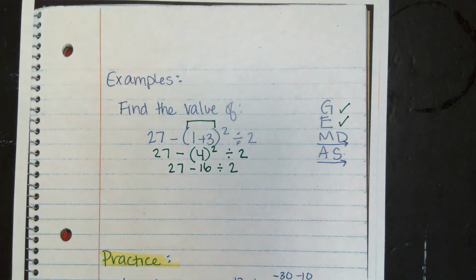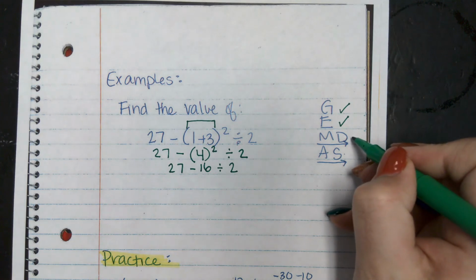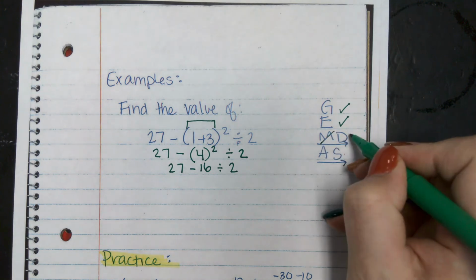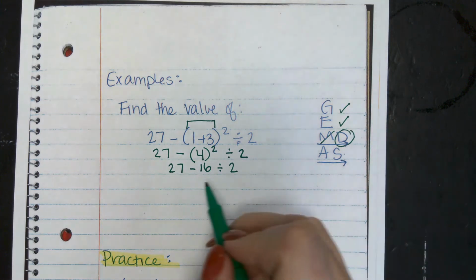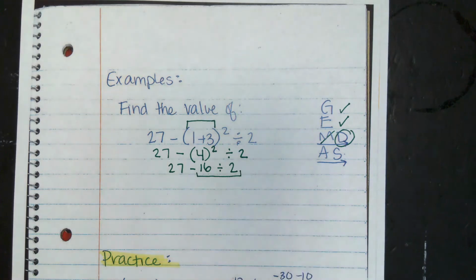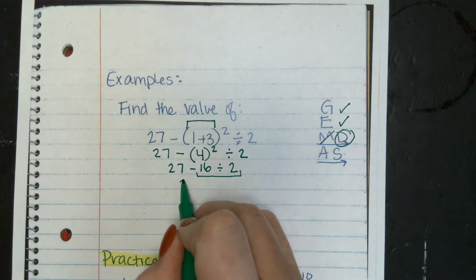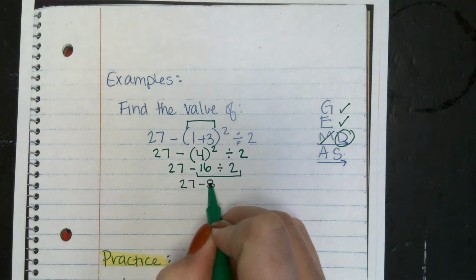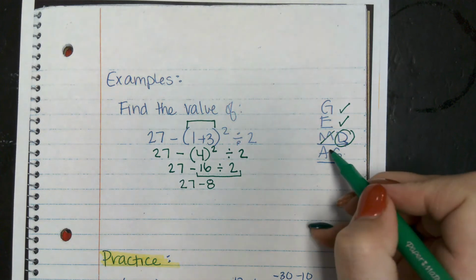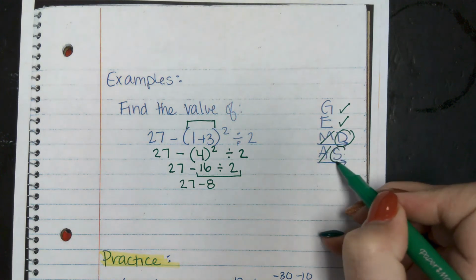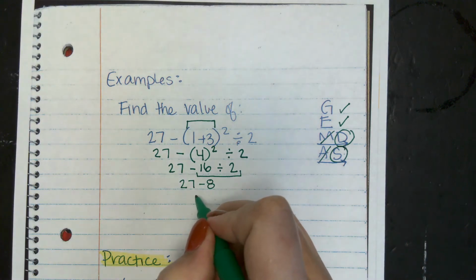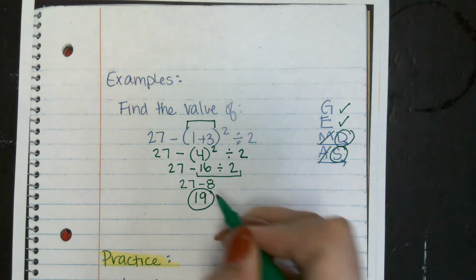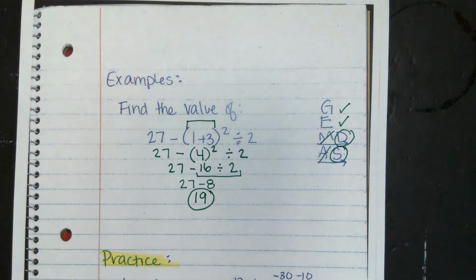Now we're going to look at our multiplication and division. We don't have any multiplication in this problem, but we do have some division. So let's go ahead and divide. We have that right here. And I'm going to go 16 divided by 2, which is 8. Very good. I'm going to get 27 minus 8. That leaves me to our final piece. We don't have any addition, but we do have some subtraction. And 27 minus 8 is going to be 19. So our final answer for this problem is 19.